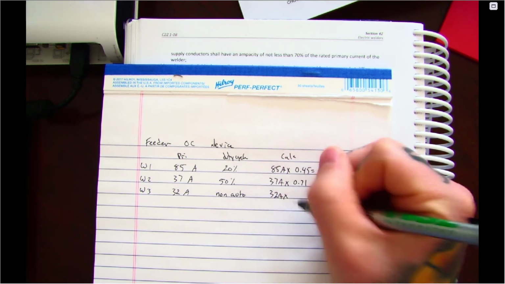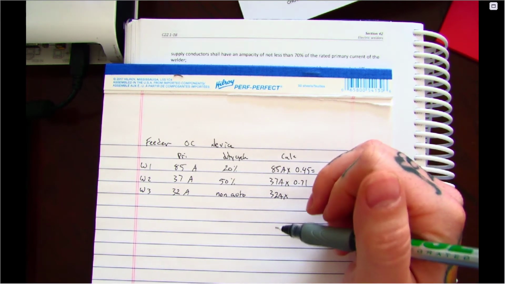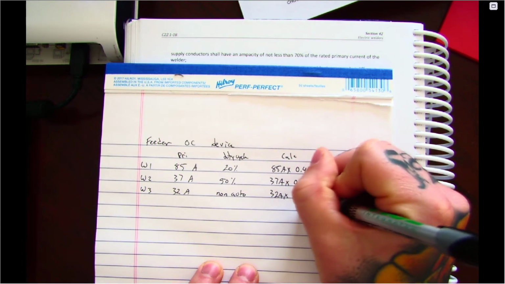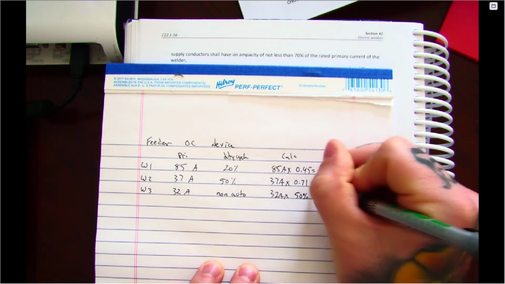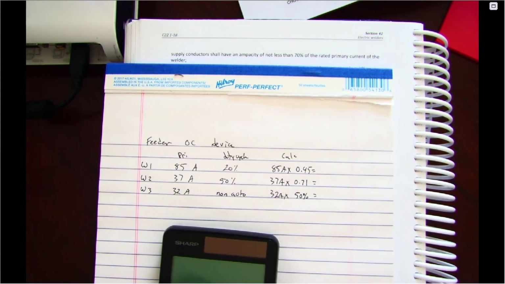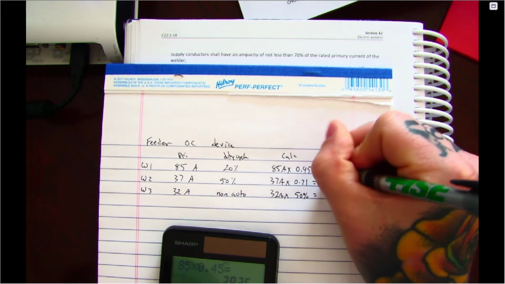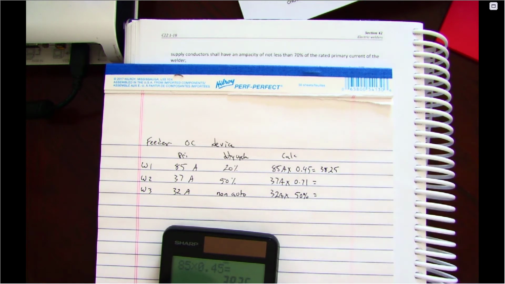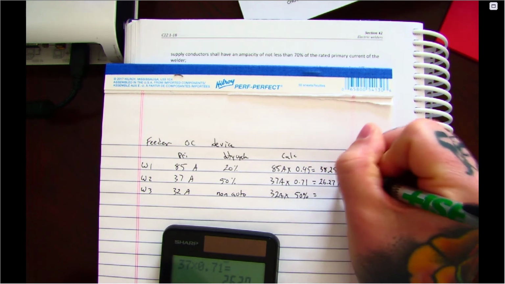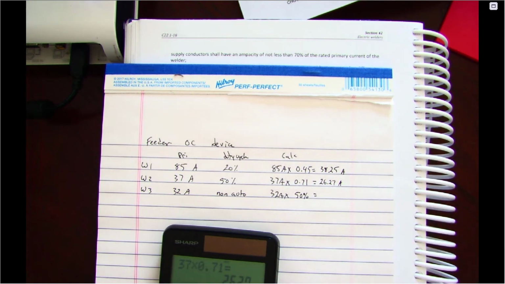32 amps times, again, non-auto would be a manual. So we're looking at 50%, or 0.5 for that one. Okay, so we take 85 times 0.45, we get 38.25. 37 times 0.71, you get 26.27 amps. So these are all our calculated values. And then 32 times 0.5, 16.